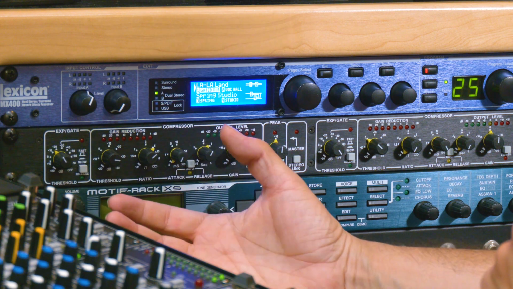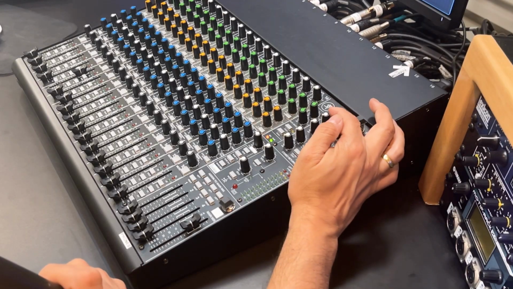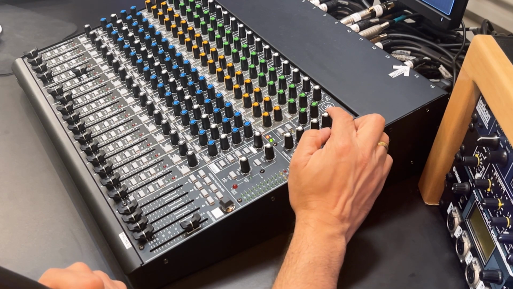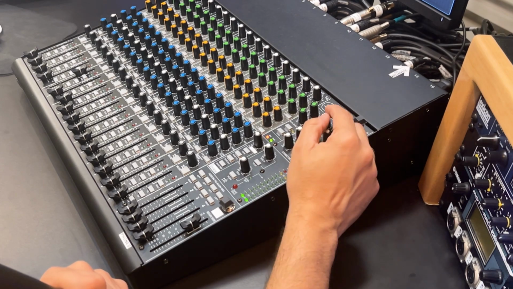Once the signal is processed, we need to send it back to the mixer. And for that, we're going to use the stereo returns. So we will need to turn up the volume on one knob. In this case, it's only 1, not 2. Why? Because it's stereo.